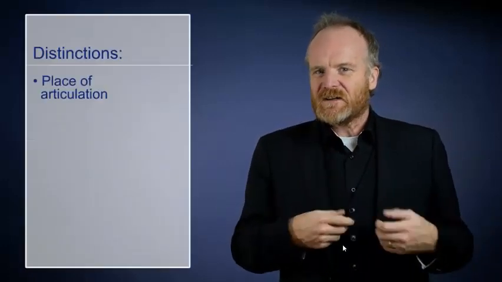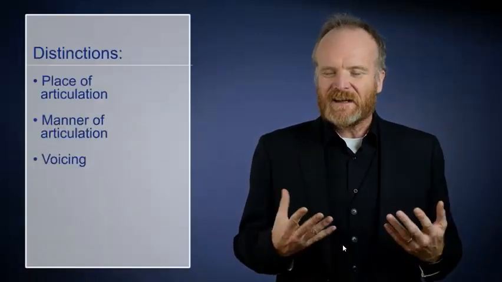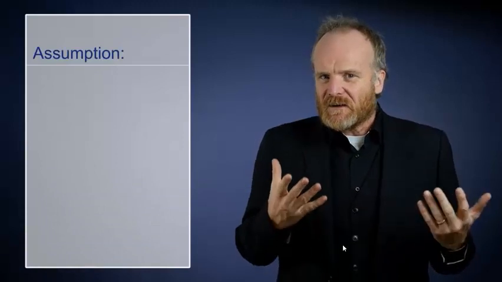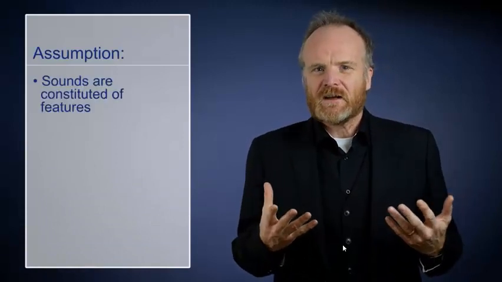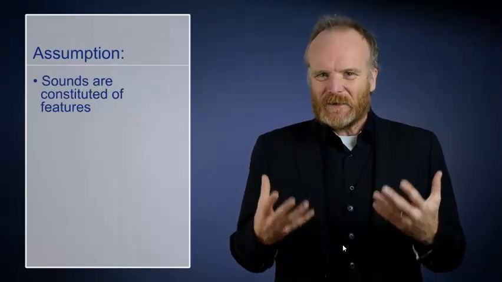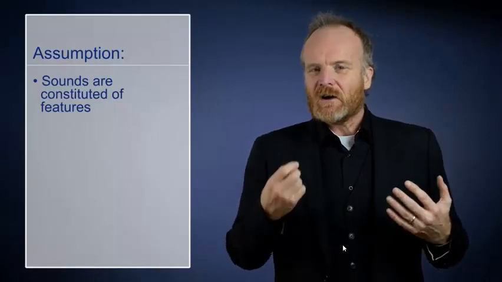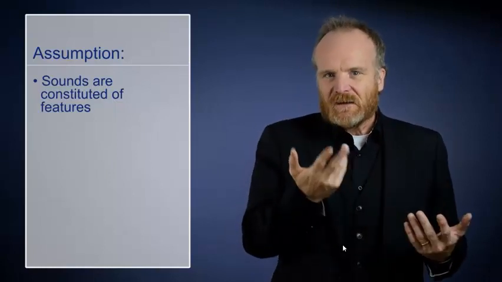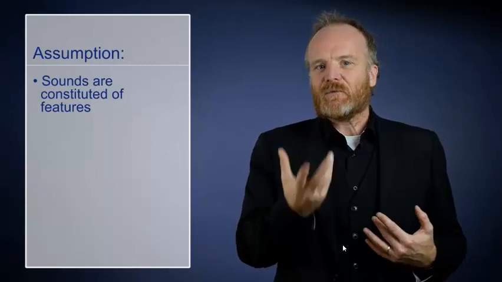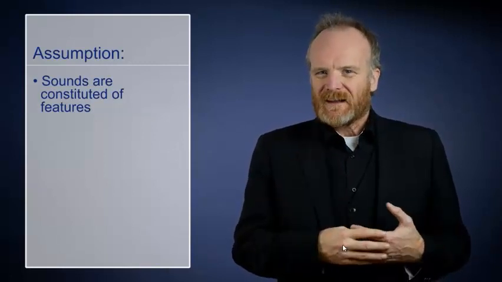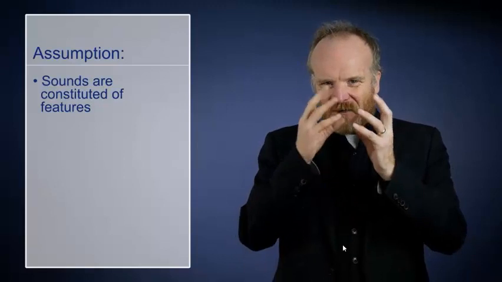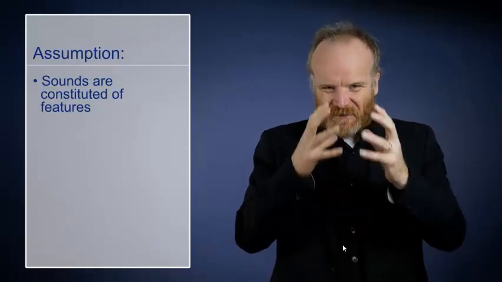These distinctions we've seen, such as place of articulation, manner of articulation and voicing, in phonology are usually called features. Linguists assume that sounds are constituted of such features, so that in a language what T really is just a combination of being alveolar, being plosive and being voiceless. The true atoms of language, the smallest things, are just those features.